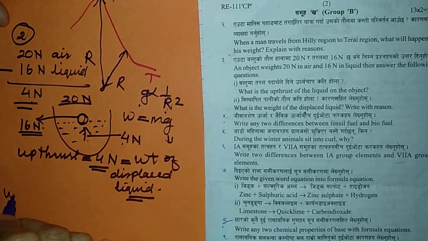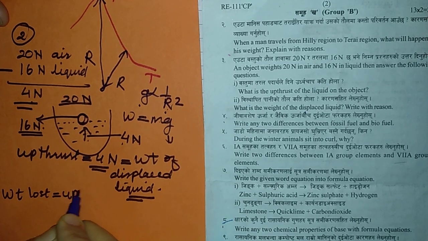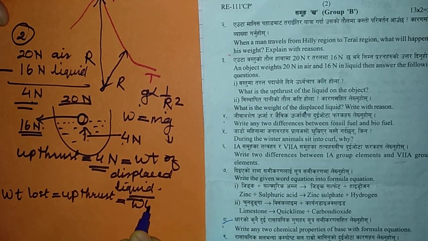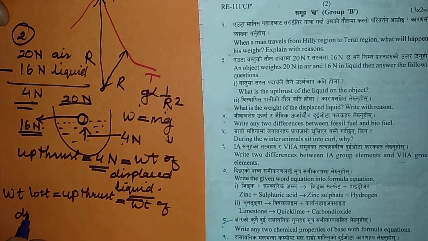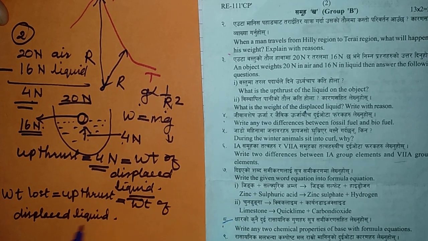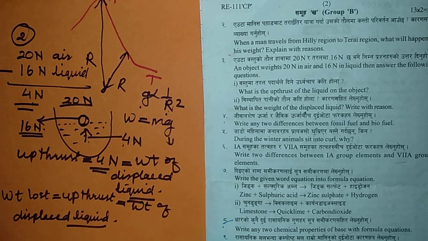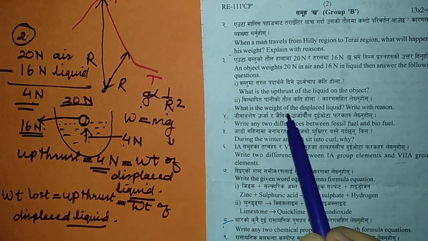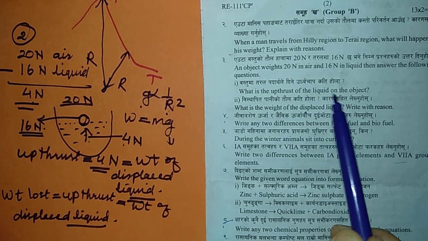Weight lost equals upthrust, and upthrust equals weight of displaced liquid. So this is your answer. Both are 4 Newton: weight of displaced liquid 4 Newton, upthrust 4 Newton.